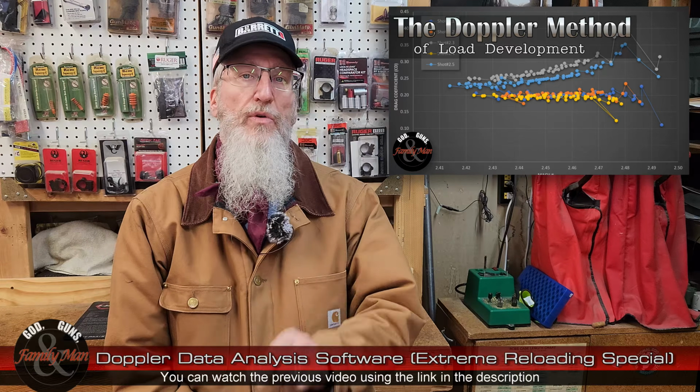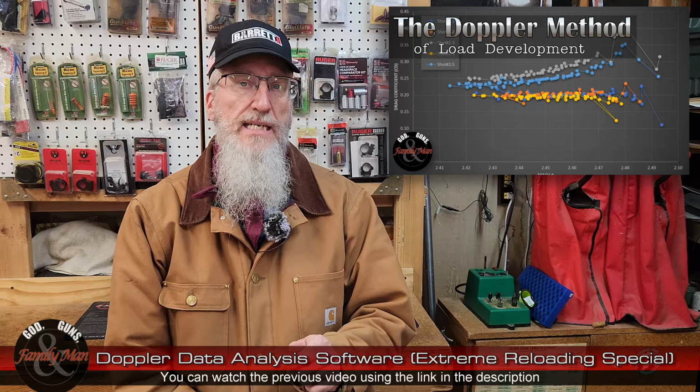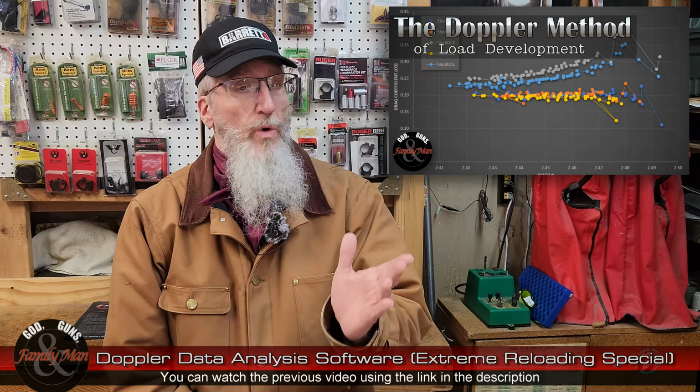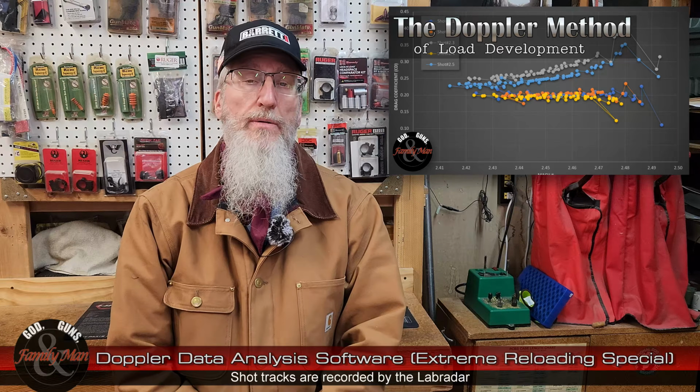Last week, we released a video describing a new load development technique. That is, using Doppler radar for intermediate ballistic analysis of each shot track that you shoot when you're working up that load. Now, I actually made that video a couple of months ago, and since that time until now, I've actually put that same technique to use once again.